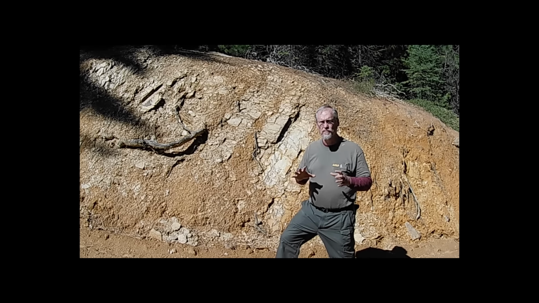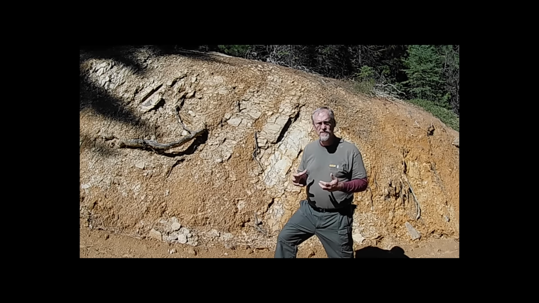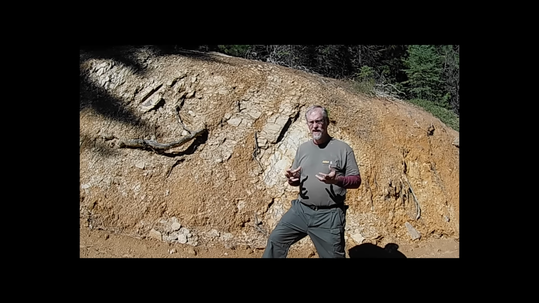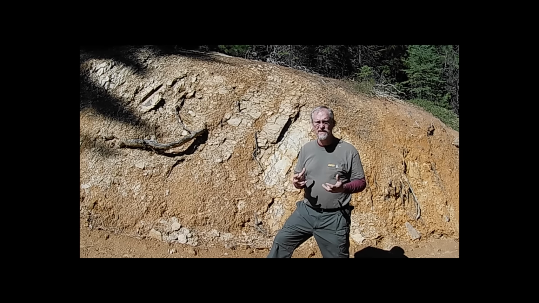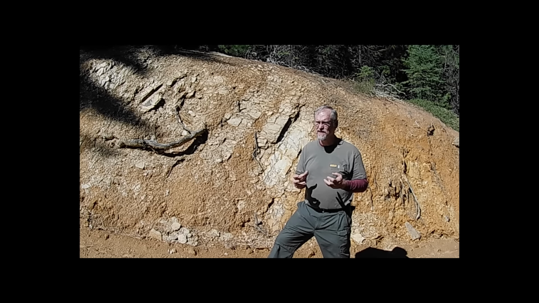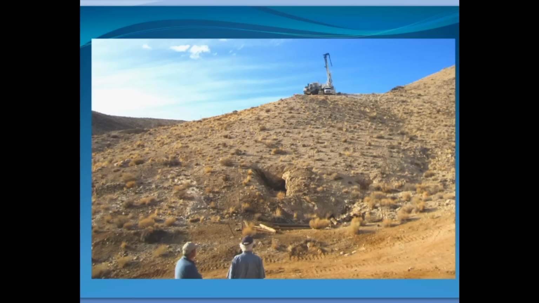Not all gold comes from quartz veins. Sometimes there are things called gossans that are very productive, and they're basically an iron-rich deposit. I'm going to show you a little bit more about these iron-rich deposits that form mostly from the oxidation of the mineral pyrite, which is iron sulfide. I'm going to show you a little bit more about that right now.